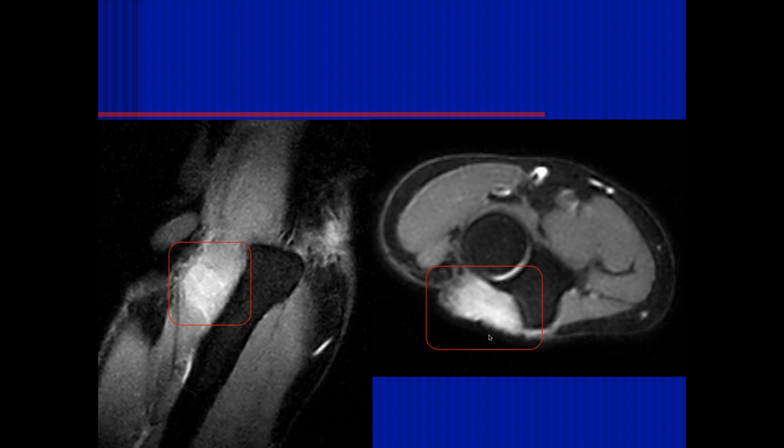So just before you close a case, it's best to go back on the fluid sensitive images and look at all the muscles, because these are often the symptomatic lesion. You can see a lot of chronic stuff that looks bad, but if they have a muscle edema, that's usually the cause of the immediate symptoms, and that's what the doctors are interested in.